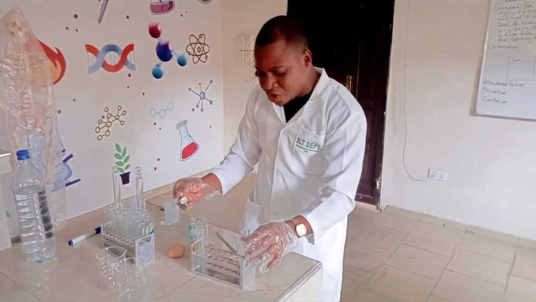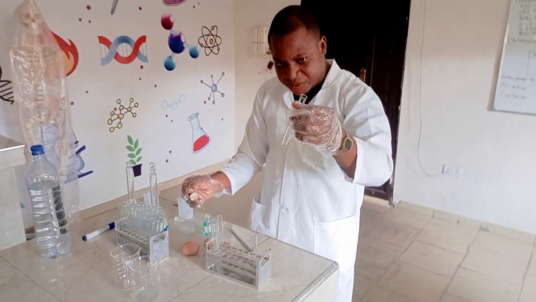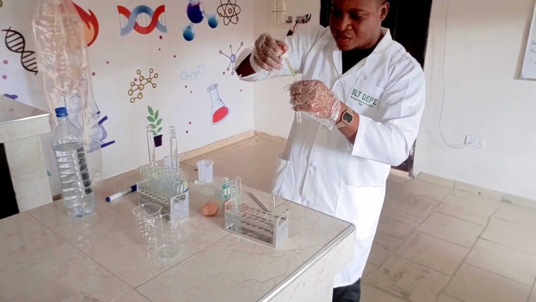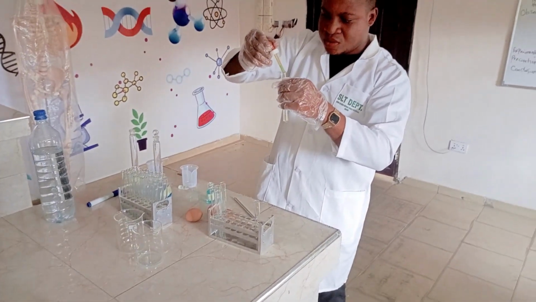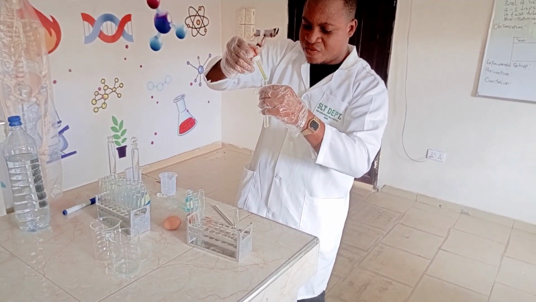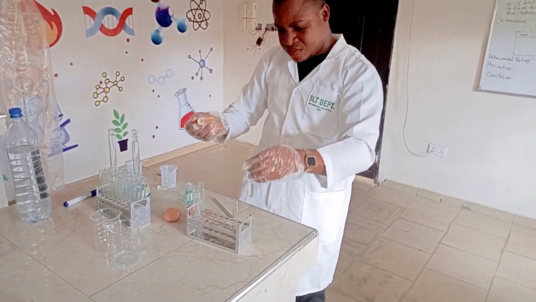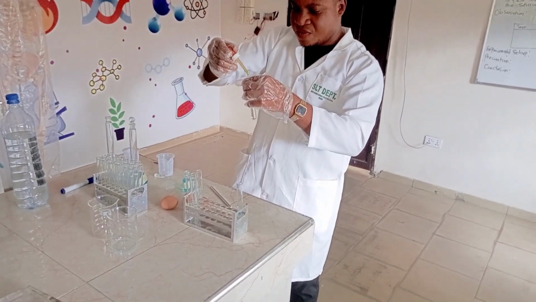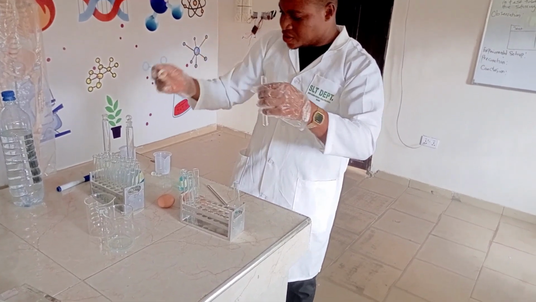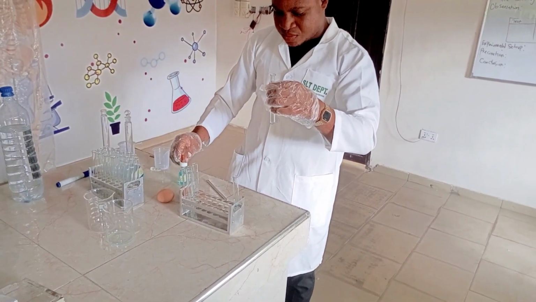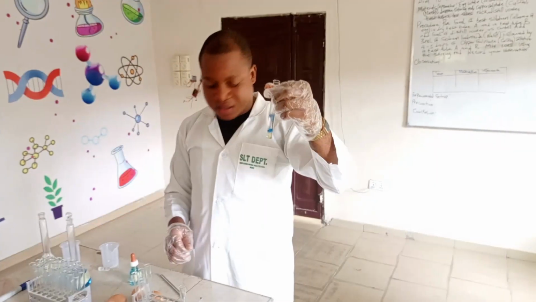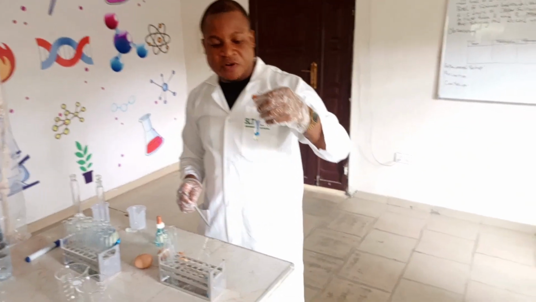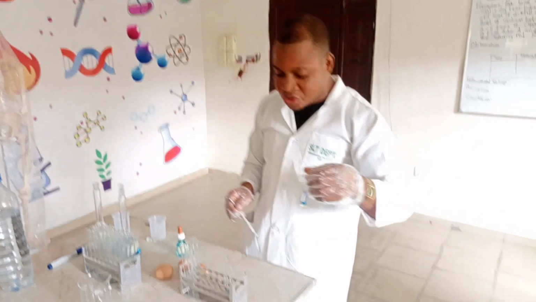Now, with the aid of the dropper, I'm going to do accordingly. To test tube A, I will add 5 drops of copper sulfate solution. This is 1, 2, 3, 4, 5. To test tube B, I will also add 5. 1, 2, 3, 4. That has the egg white. We have introduced the copper sulfate solution, 4 to 5 drops, as well as the sodium hydroxide water solution.